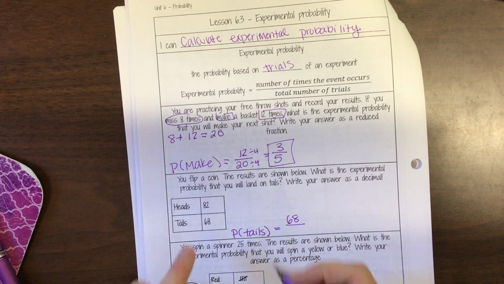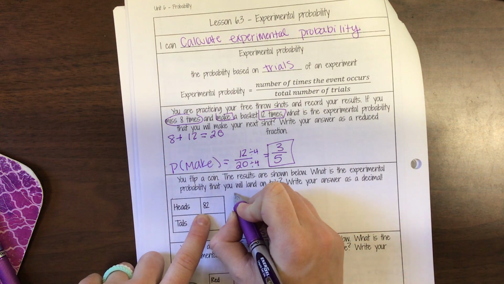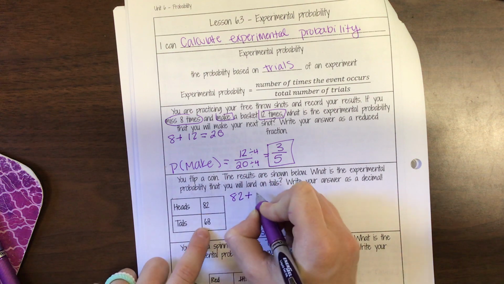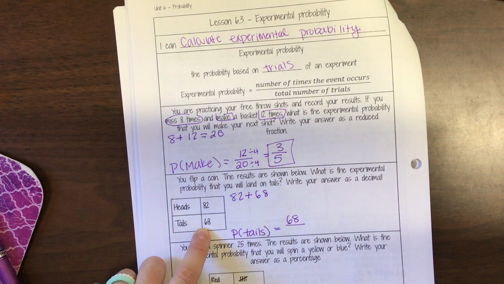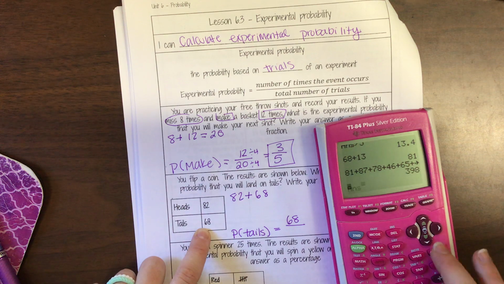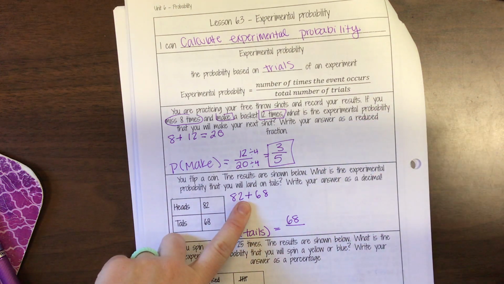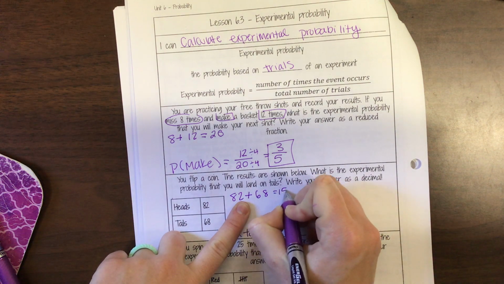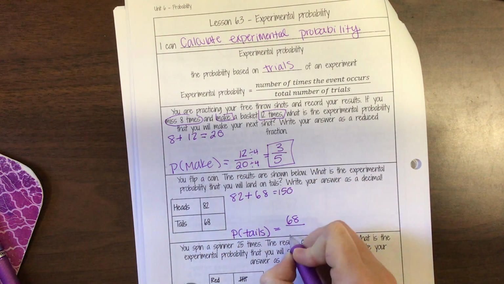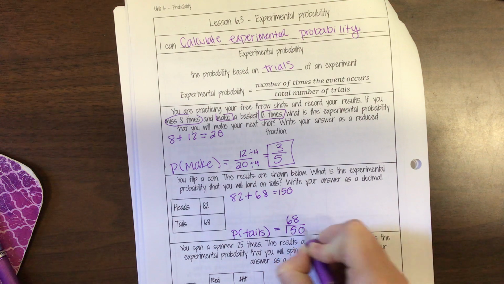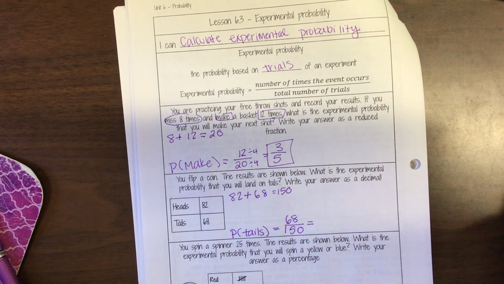And then to find the total, I'm going to take the number of times it landed on heads and add the number of times it landed on tails. Which is 150. So that was the number of times you tried it.